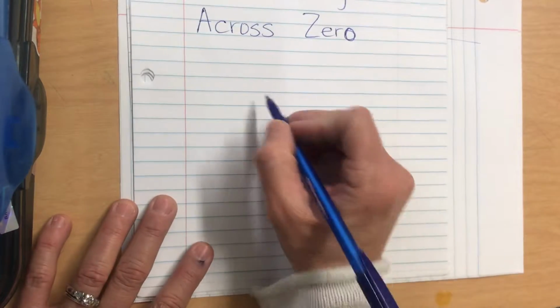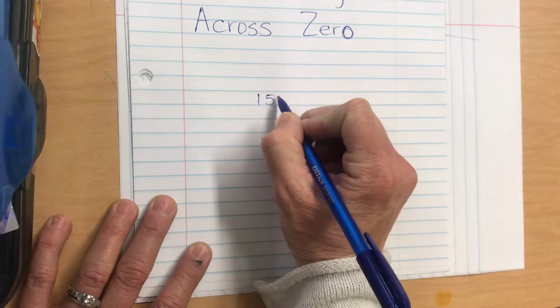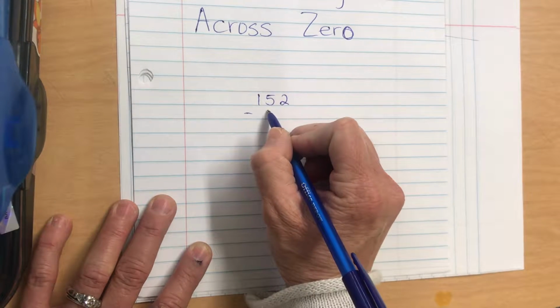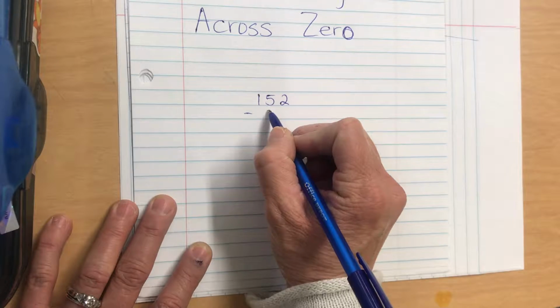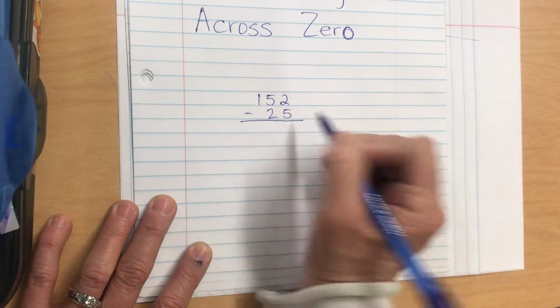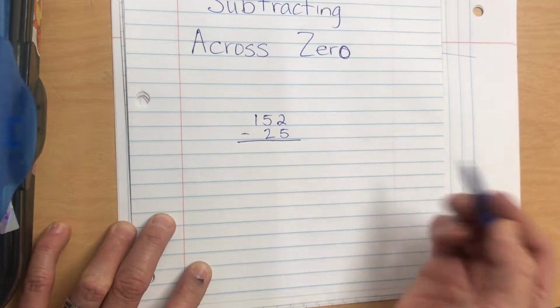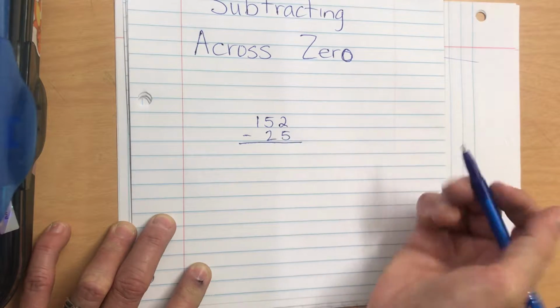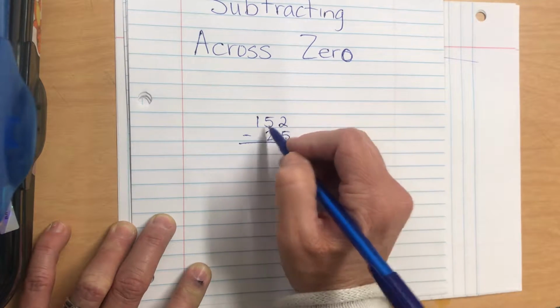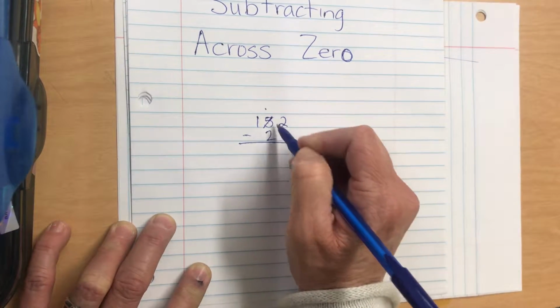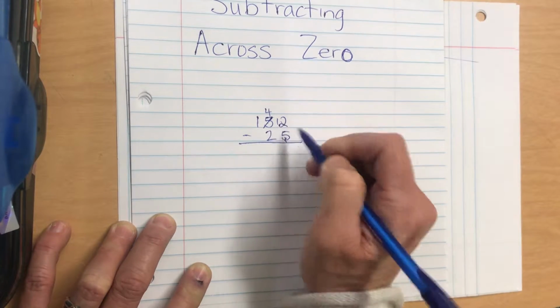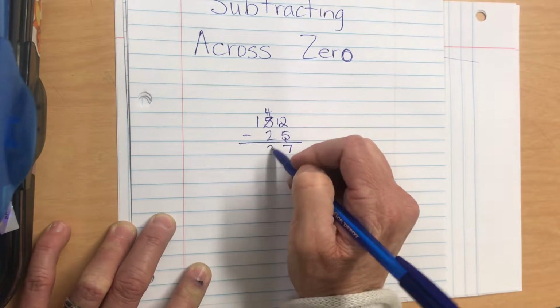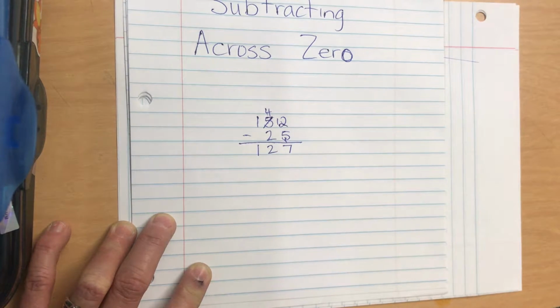So let's say we have 152 minus 25, okay? We know how to do this one. So write this down on your piece of paper. More on the floor, we need to go next door. 12 minus 5 is 7, and 4 minus 2 is 2. So we know how to do that.